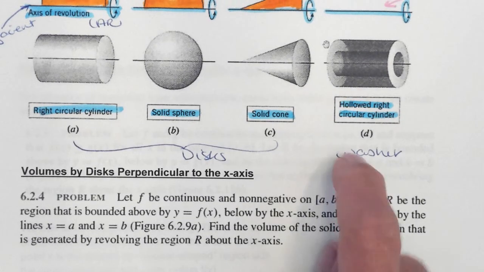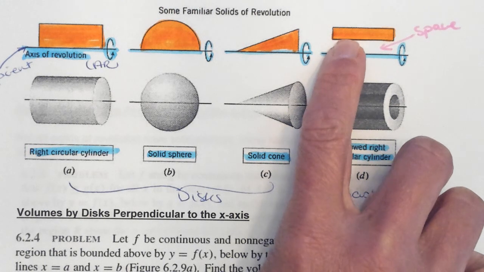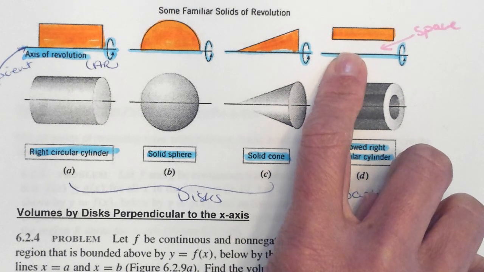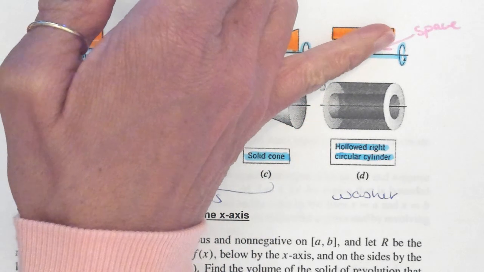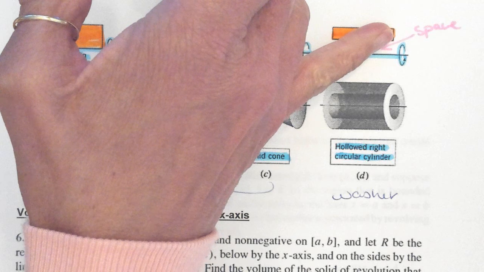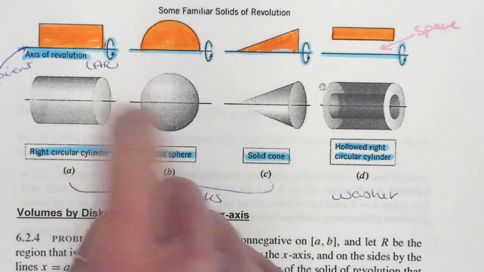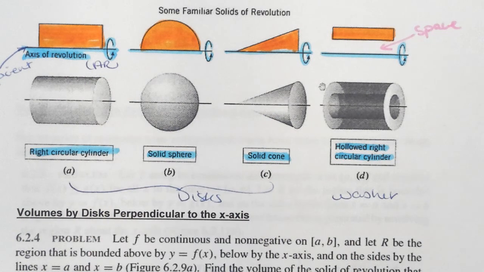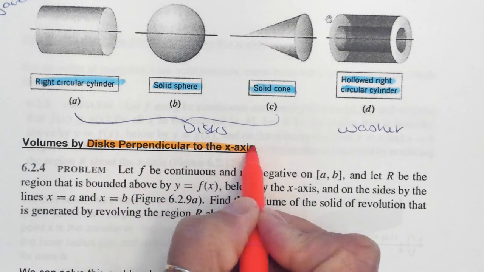You need to be able to figure that out. Now, keep in mind too, the space that is created when the shape is not touching the axis of revolution could be just a teeny tiny part, meaning this could all be filled in, and just this little teeny space here, it's still considered a washer. This entire shape must be completely adjacent and touching that axis of revolution for it to be a disc. Okay, so what's the setup? Volume by discs perpendicular to the x-axis. Let's take something pretty basic.